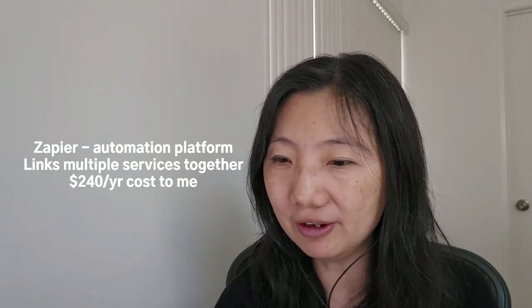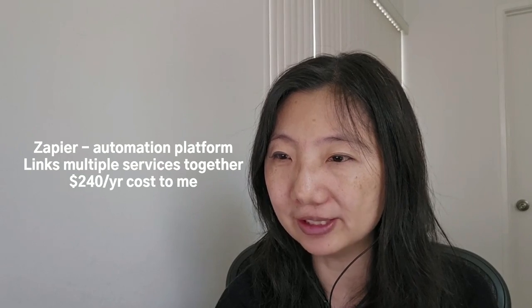And currently, the plan that I pay for in Zapier, I think is very reasonable for what I do. I get about 750 tasks a month, which is about right for the volume of clients that I have, for $20 a month. So a total cost of $240 a year to automate the heck out of my business.